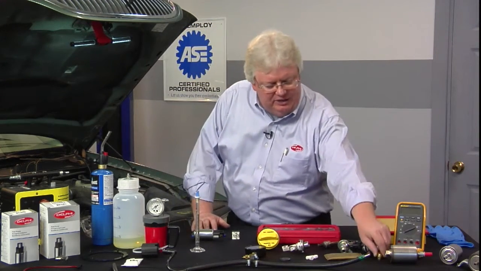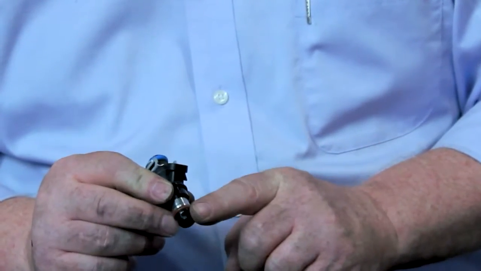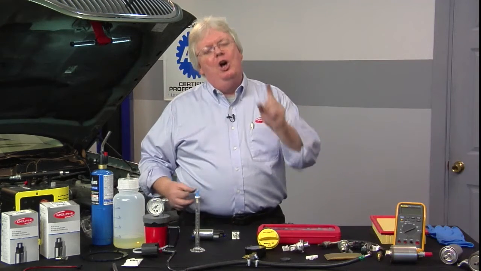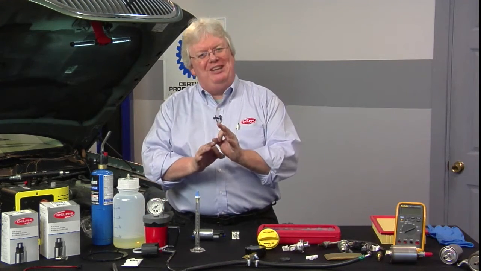So any of these things, and one more thing, restricted injectors. Not enough fuel being sprayed at the engine. So those are all part of what we call the usual suspects on a lean mixture. Now let's do the reverse of this and look at a rich mixture on the same car.